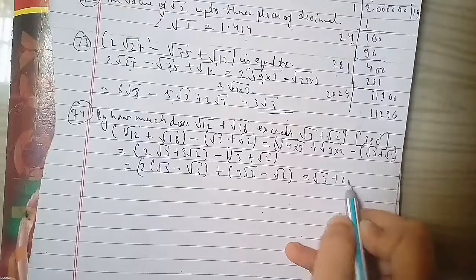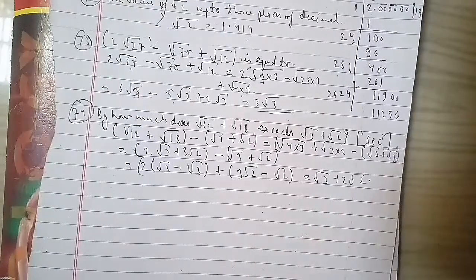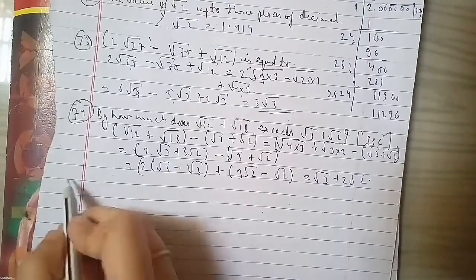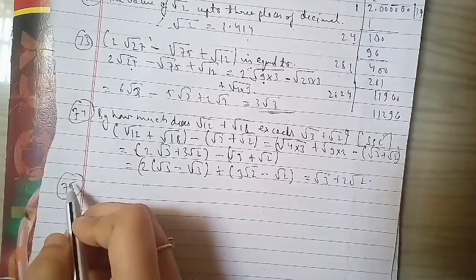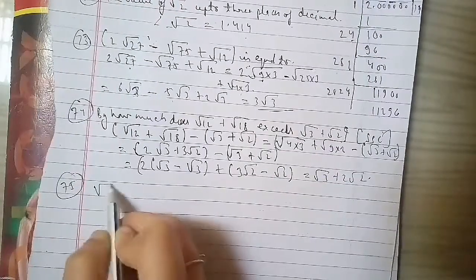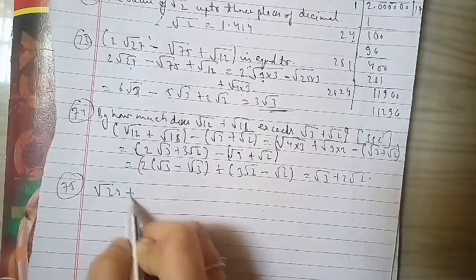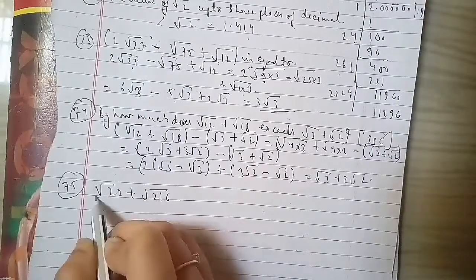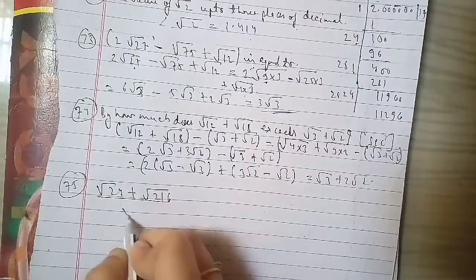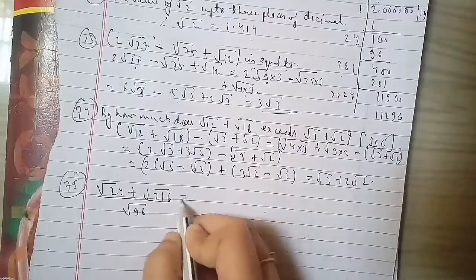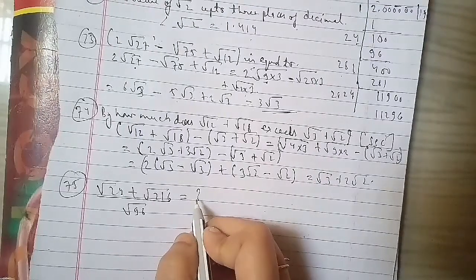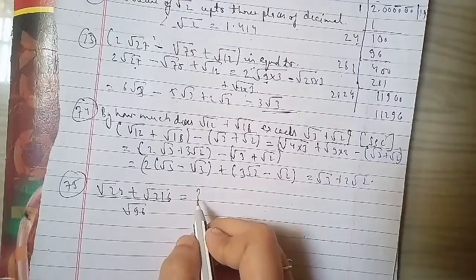That is under root 24 plus under root 216 upon under root 96 equals under root 4 into 6 plus under root 36 into 6 whole upon under root 16 into 6 here, which is equal to 2 under root 6 plus 6 under root 6 upon 4 under root 6 here.